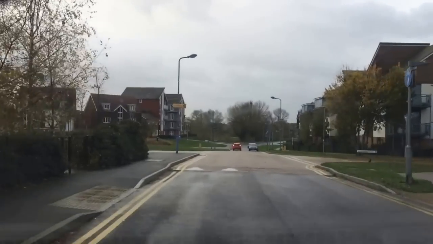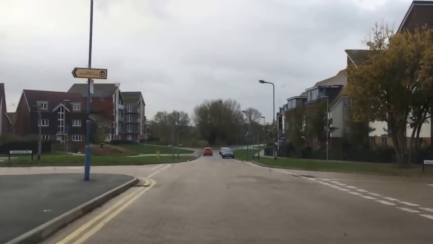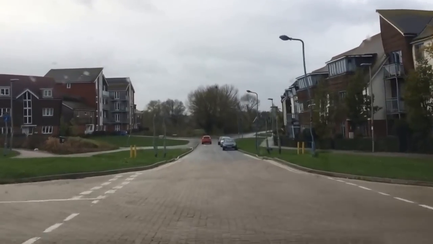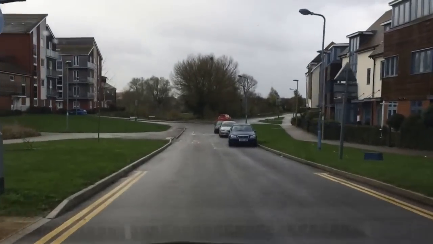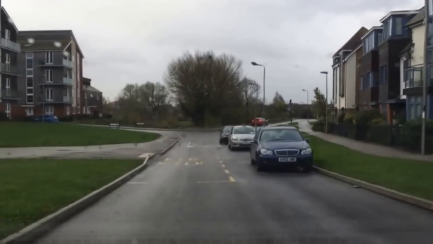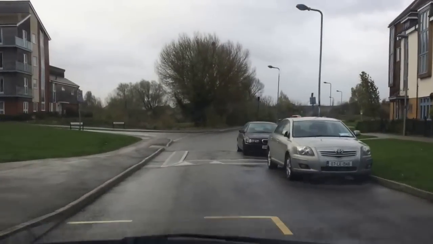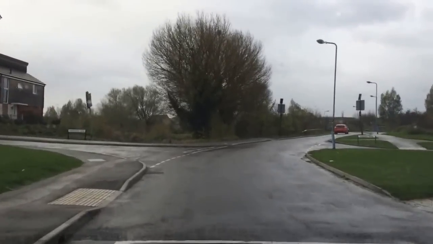And then we're just going to bring ourselves out of this estate. At the moment I'm in Milton Keynes, and so it's still a slow area we're on. There's lots of speed bumps, and you can see there's lots of parked cars, so you just need to adjust your speed for what you see in front of you.